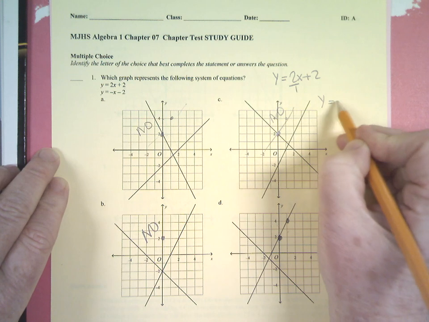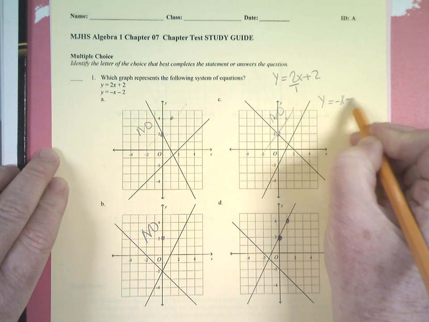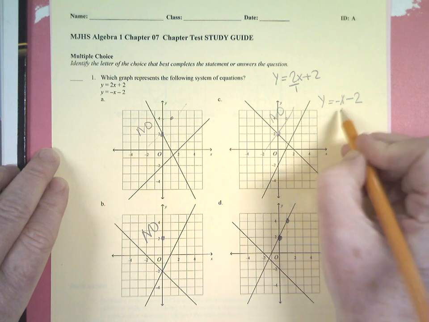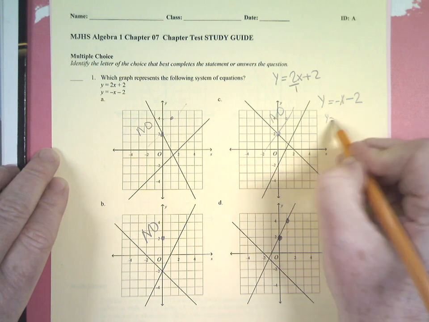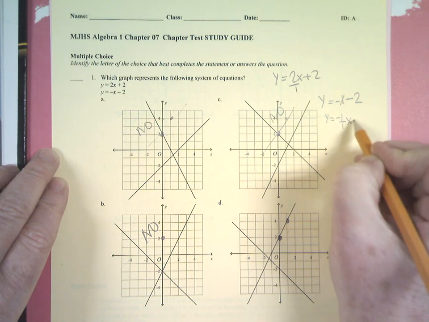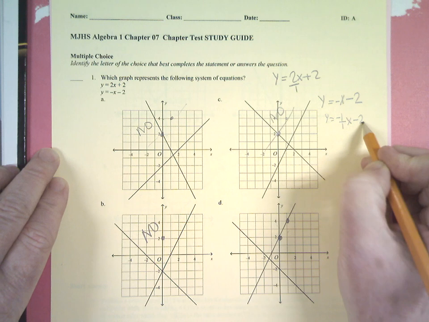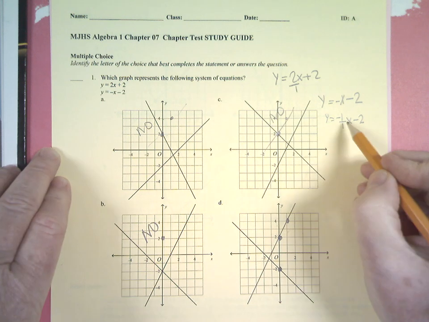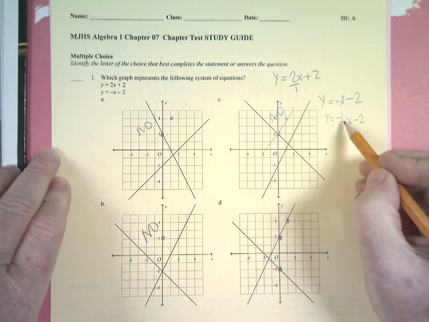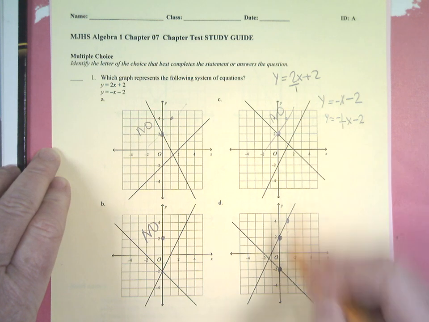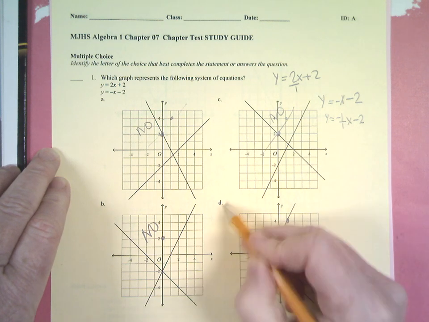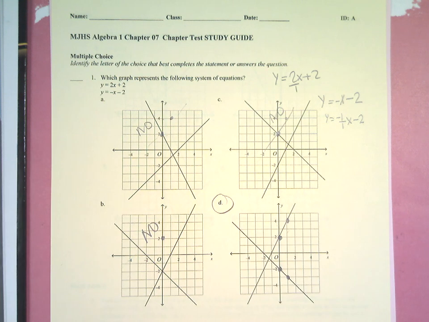Let's make sure that it fits here. y equals negative x minus 2. So that's like having y equals negative 1 over 1x minus 2. It has a y-intercept of negative 2. So far, we're in compliance. Now, that slope is negative 1 over 1, so you're going to go down 1 over 1. And that one's graphed there. So answer D for number 1.